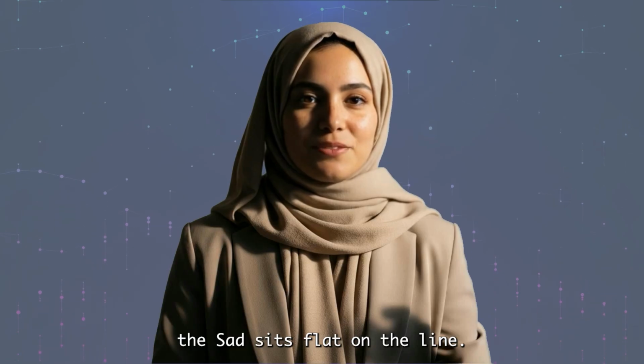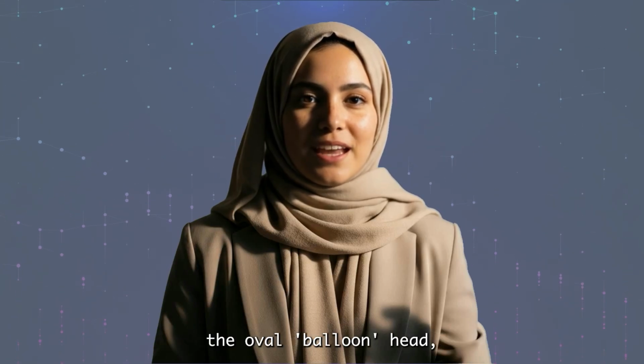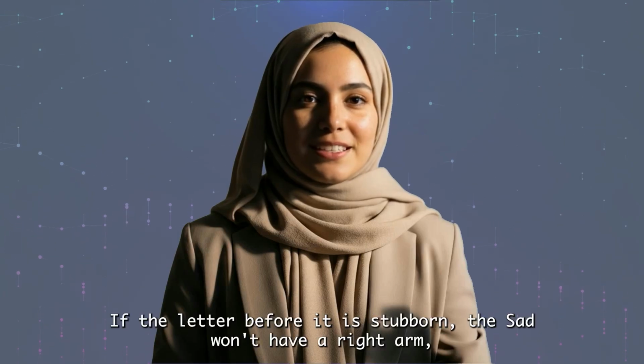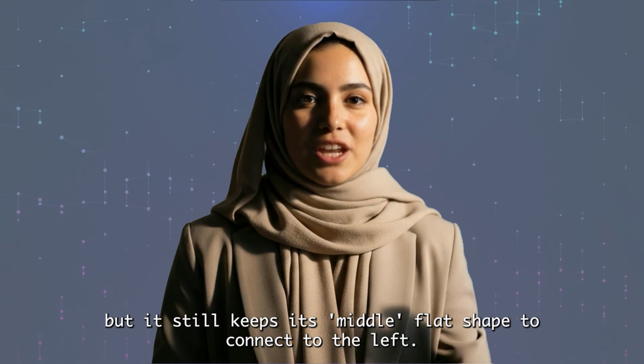The shape: Sad in the middle. The Sad sits flat on the line. It has an arm coming from the right, the oval balloon head, and then that vital tiny teeth before stretching its left arm. If the letter before it is stubborn, the Sad won't have a right arm, but it still keeps its middle flat shape to connect to the left.